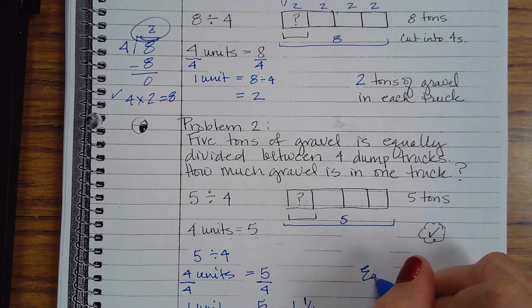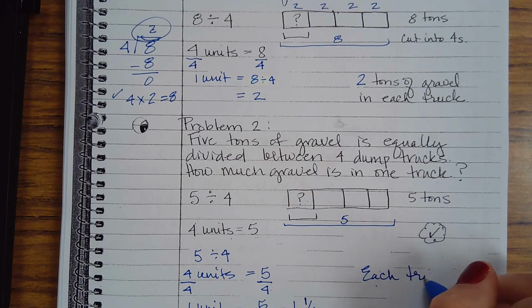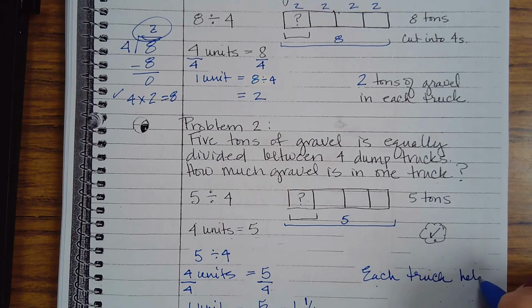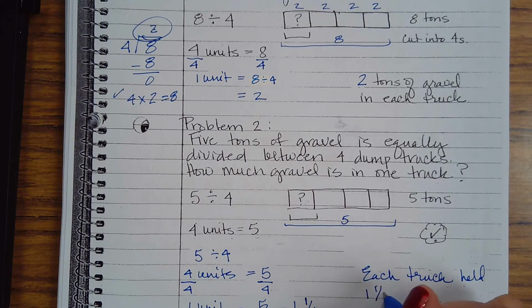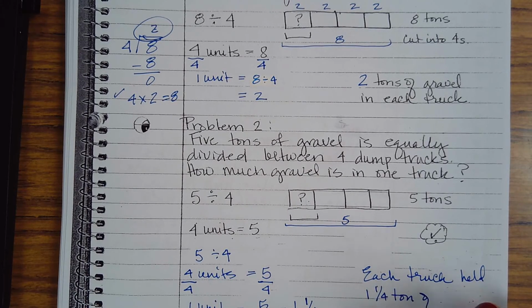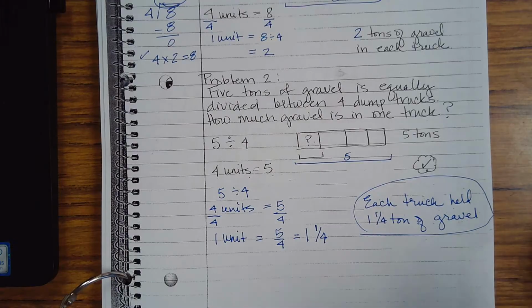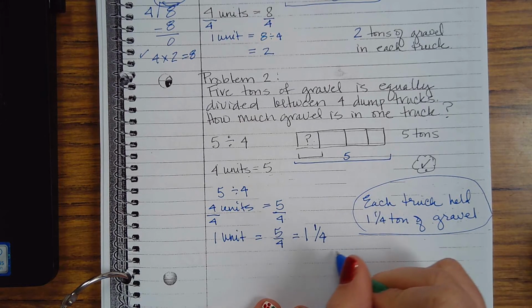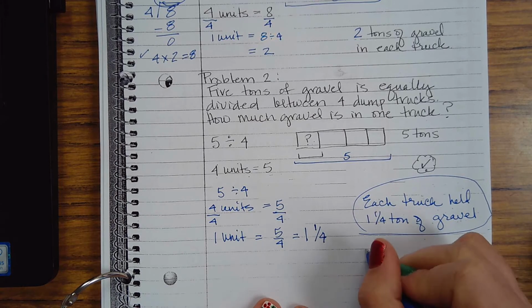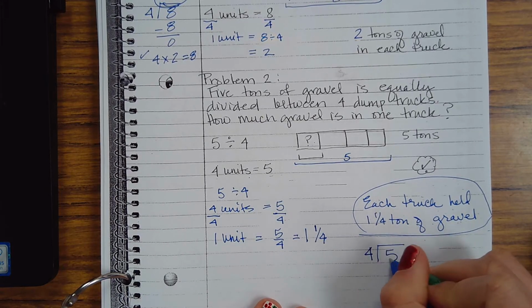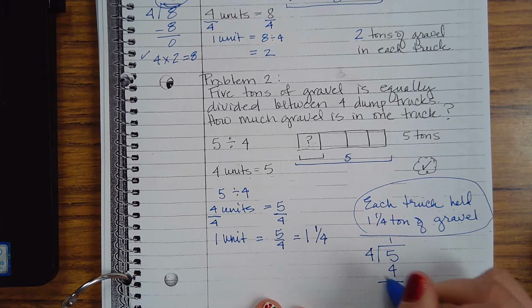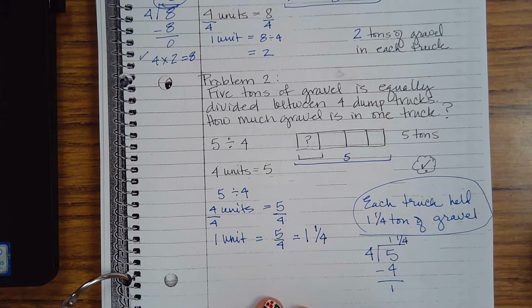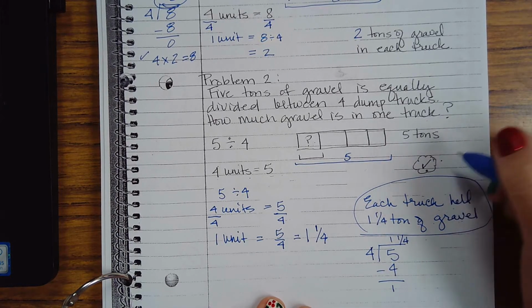So each truck held 1 1/4 ton of gravel. All right, so now how do we check our work? Well, we can also do this using the standard algorithm. So we could say 5 divided by 4 is 1 and 1/4, which is another way to solve.